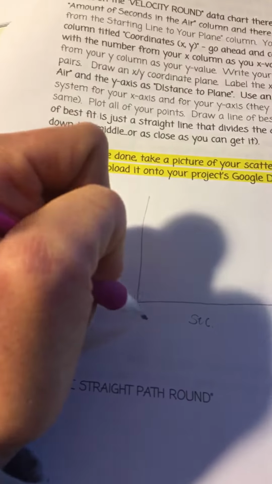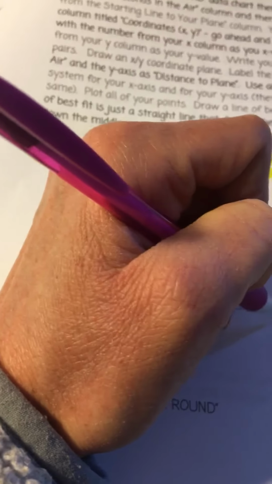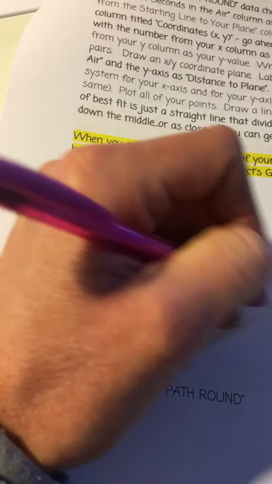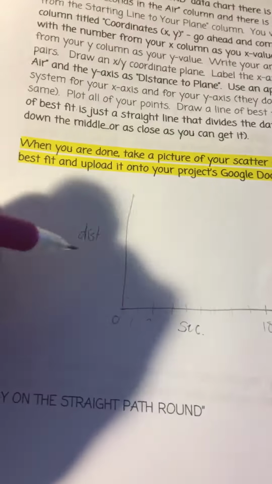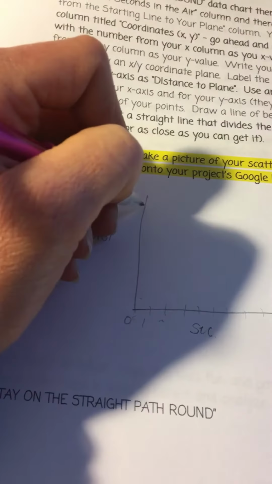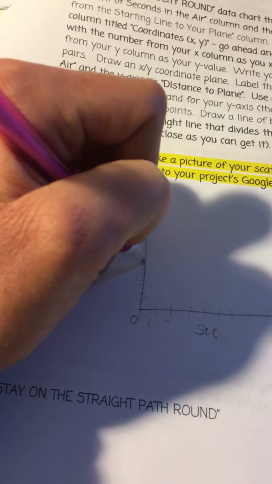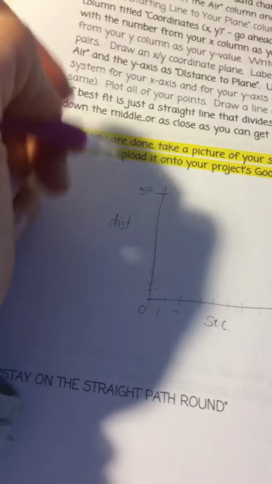So you're going to have to use a particular scale. If I go up to 10 seconds in the air, maybe I need to go by ones. Okay, 1, 2, 3, the whole way up to 10. Maybe I want to go by 0.5s, whatever's easiest and whatever makes the most sense. And the same with distance. Let's say the furthest it went was 5 feet, but I want to go by half feet increments, so going up.